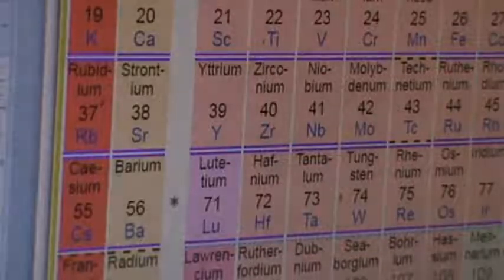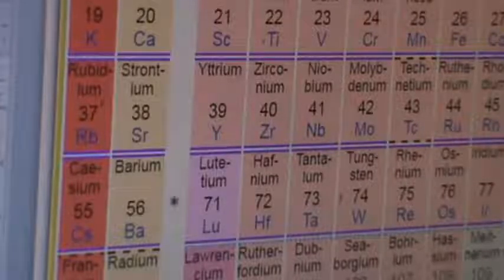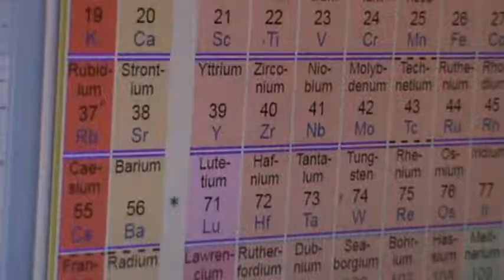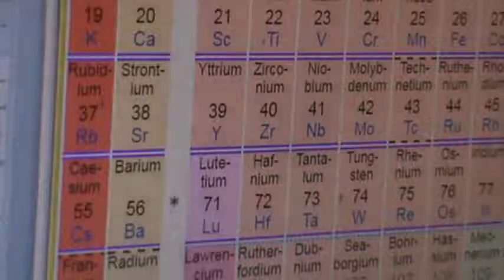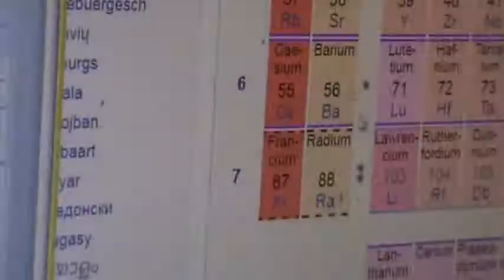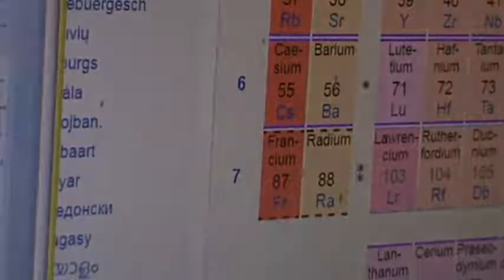Holy Ghost. Tellurium. Tellurium, Christ. Iodine, Christ. Xenon, Holy Ghost. Contains neon plus an X. Cesium. Cesium, Jesus. Barium, Father.